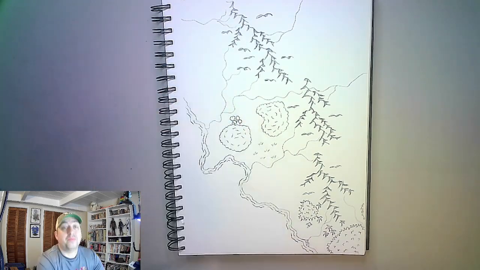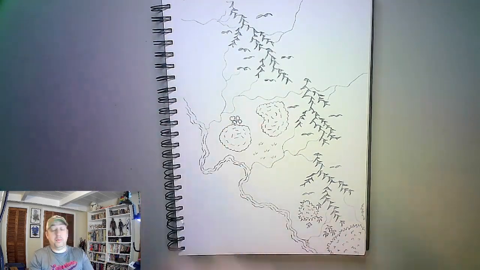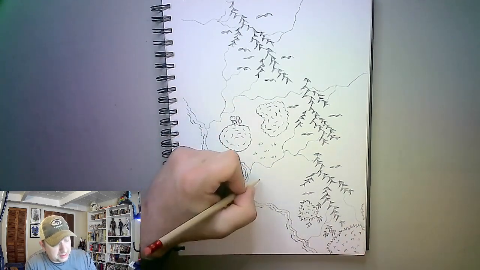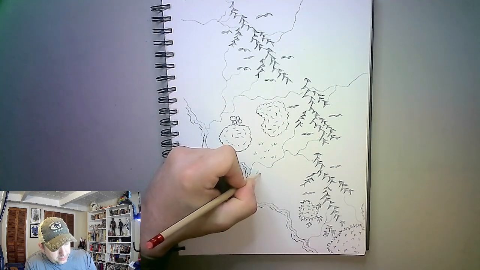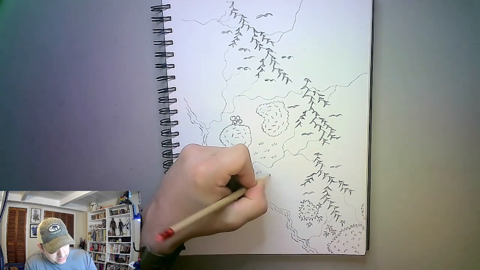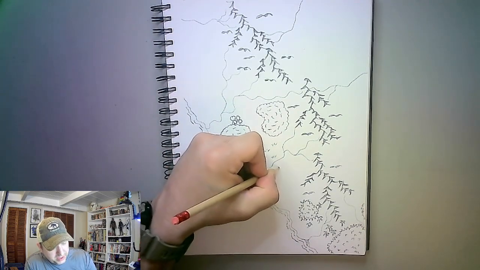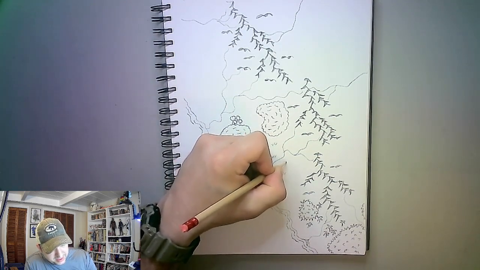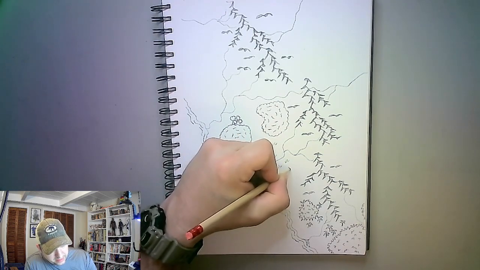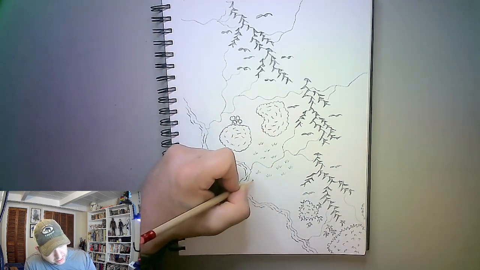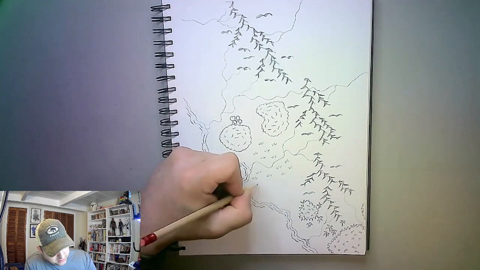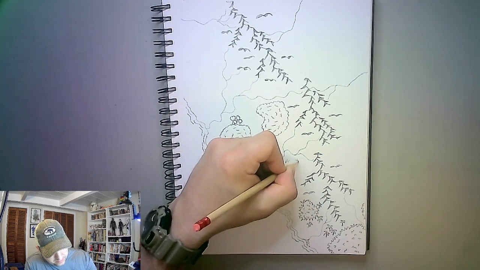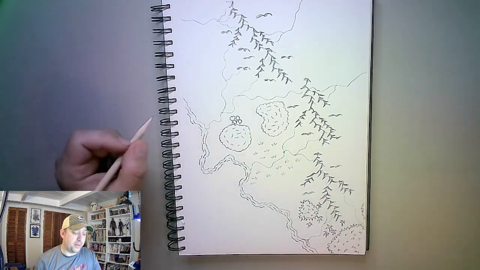You could just say whatever doesn't have mountains or rivers or anything like that is just considered grass. But I like to use grasslands to indicate that it's more like plains with maybe some tall grass in it. There we go, we got some grasslands there.